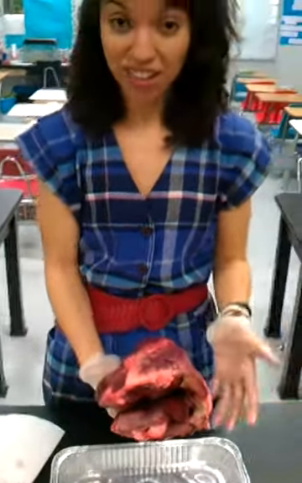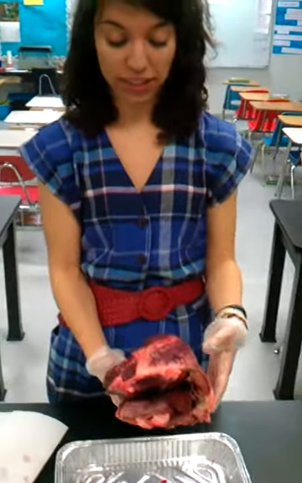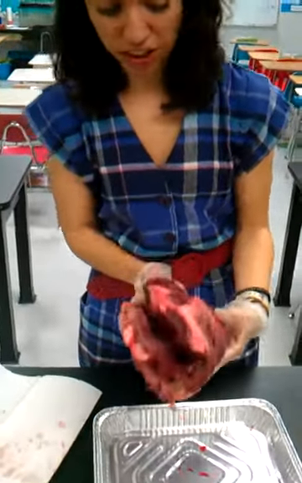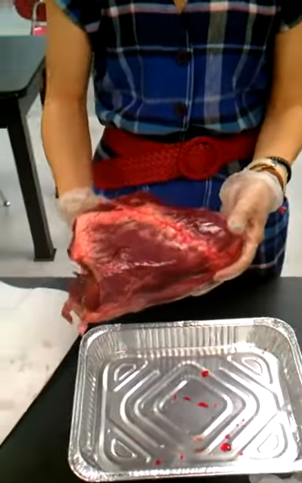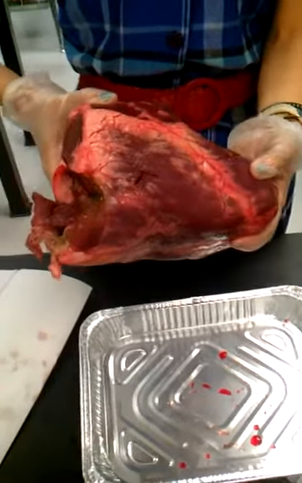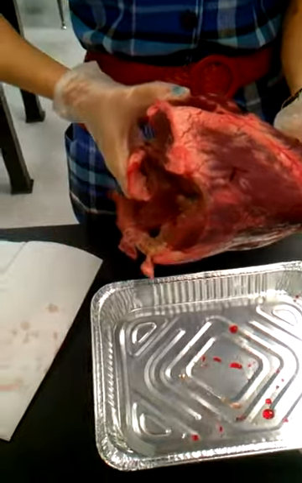Okay, so what we have here is a heart. So now we are talking about the organ system that is the circulatory system. So you remember that the heart is made out of what kind of muscle? What kind of muscle is the heart made out of? Do you remember?